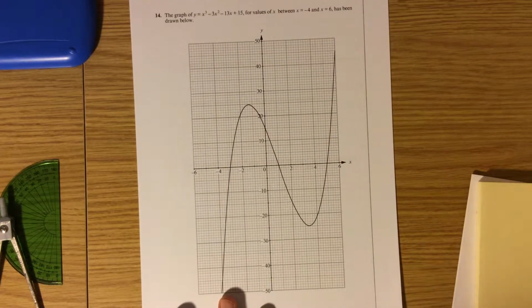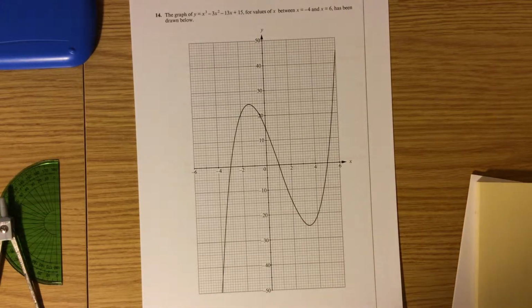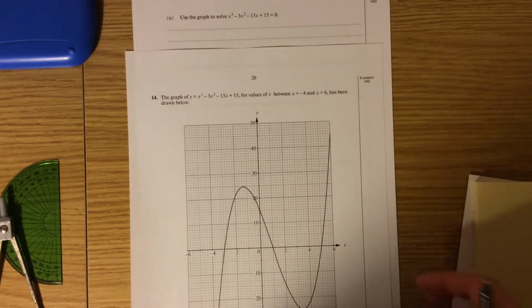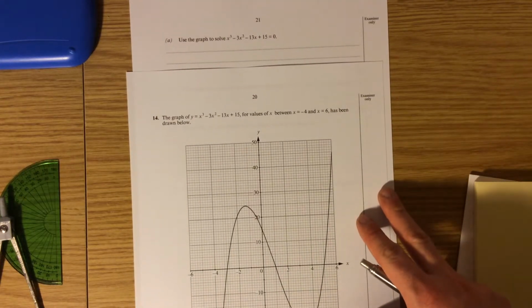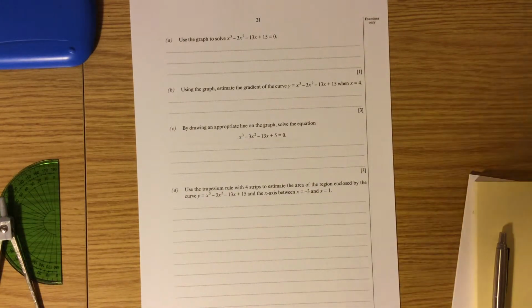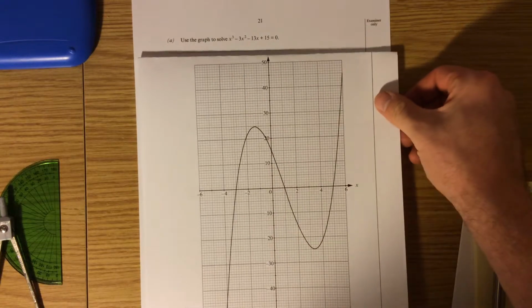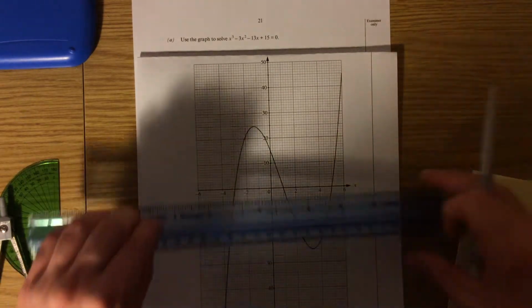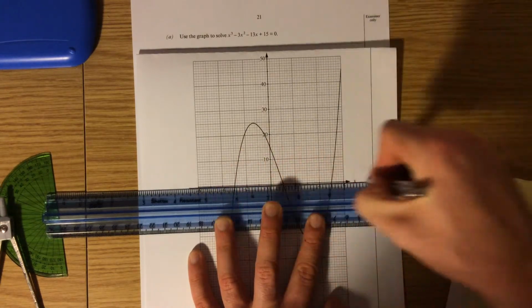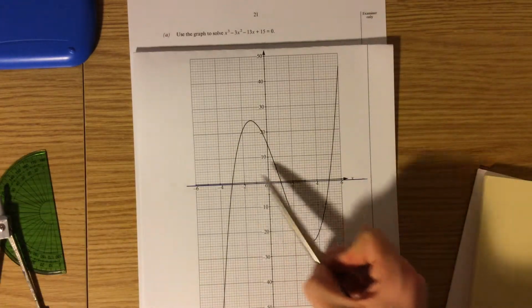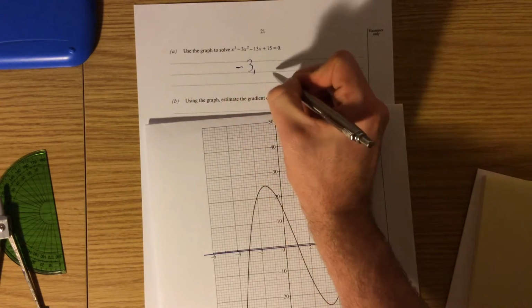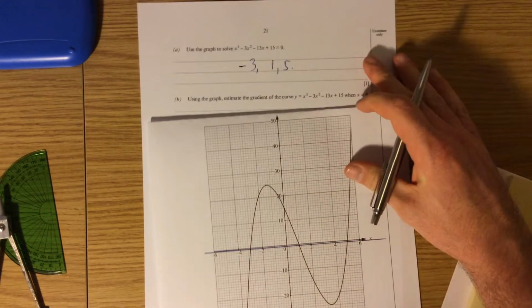Question number 14. The graph shows x cubed minus 3x squared minus 13x plus 15 between x equals minus 4 and x equals 6. Use the graph to solve x cubed minus 3x squared minus 13x plus 15 equals 0. So if this graph has to equal 0, that means that we draw a line across at y equals 0 and we read off the values. So it is minus 3, 1 and 5. So there are three solutions and they are minus 3, 1 and 5.